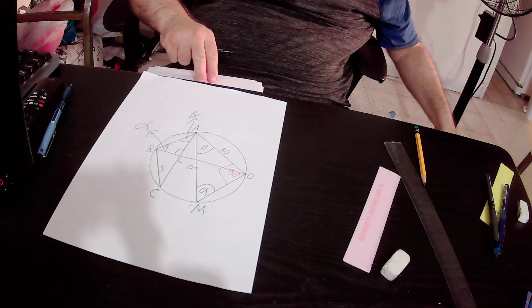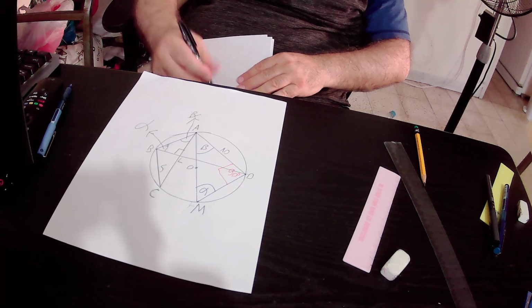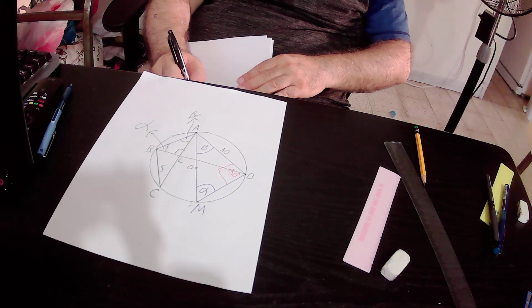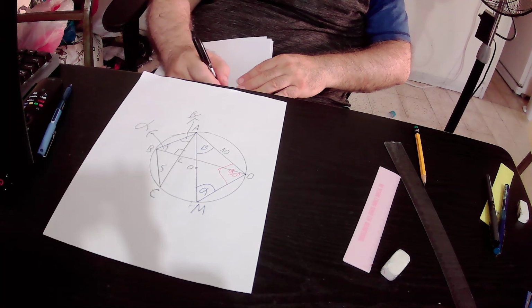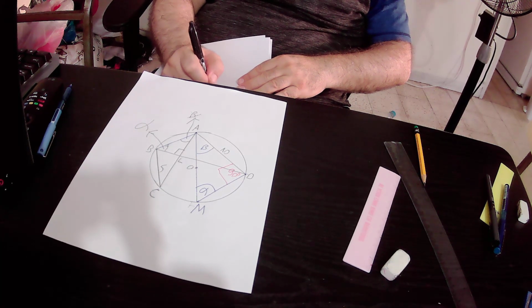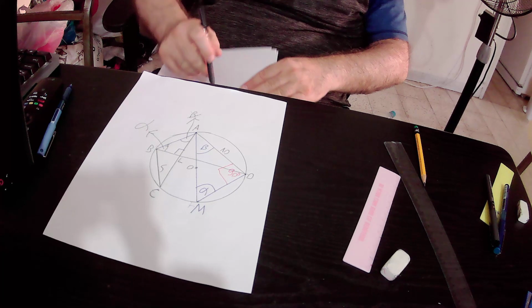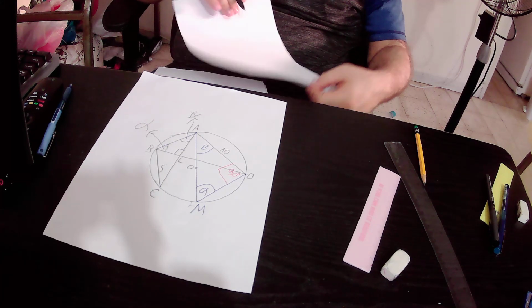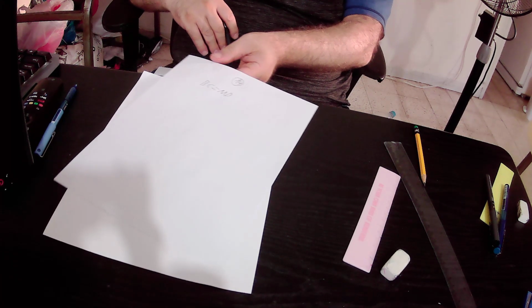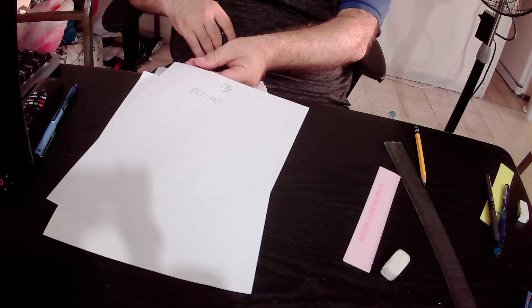So we arrive at the conclusion that BC equals MD. Okay, according to rule number 3, BC equals MD.